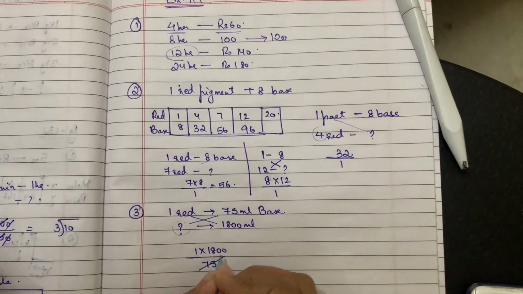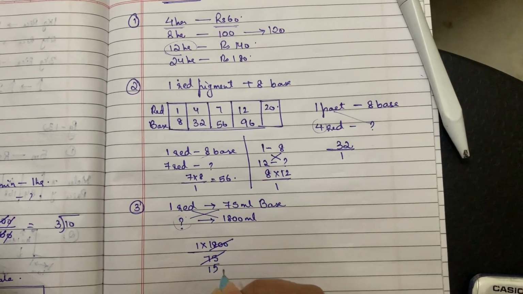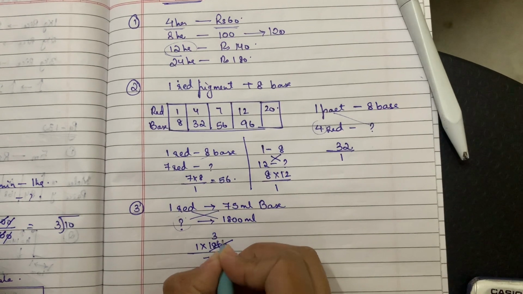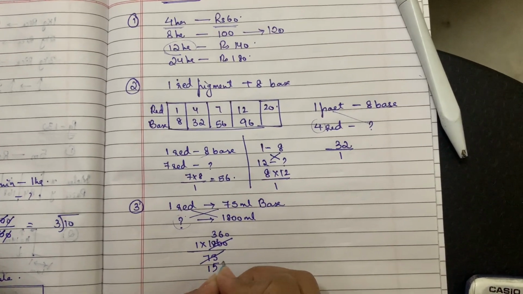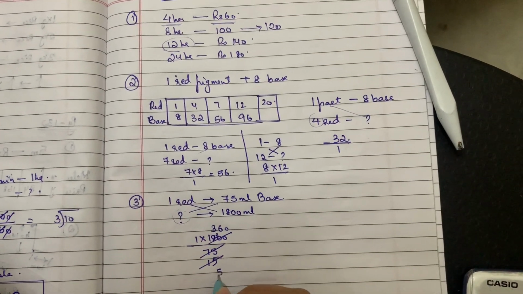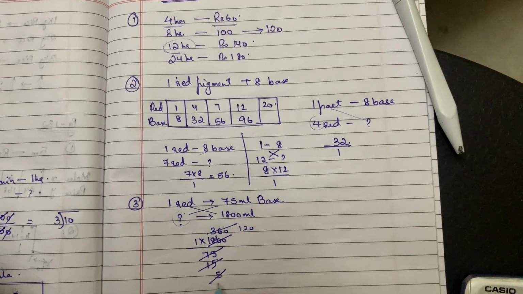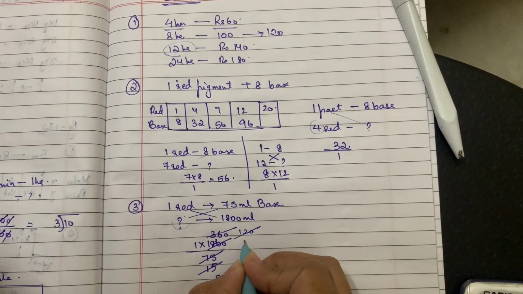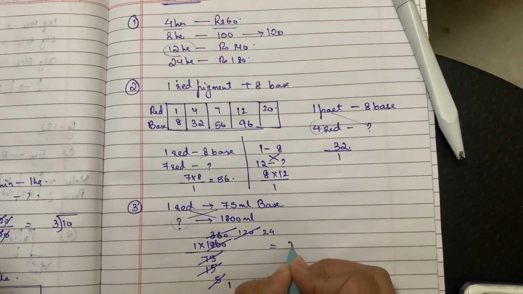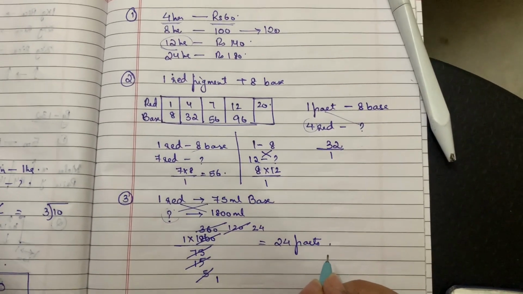So this goes 5 table, 5 1s are 5, 5 5s are 25, 5 3s are 15, and 3 will be left here, 6 and 0. 15, we can go with the 3 table. 3 5s are 15, then 5 1s are 5, 5 2s are 10, and 4s. So it is going to be 24 parts of red that needs to be added to make it equal.